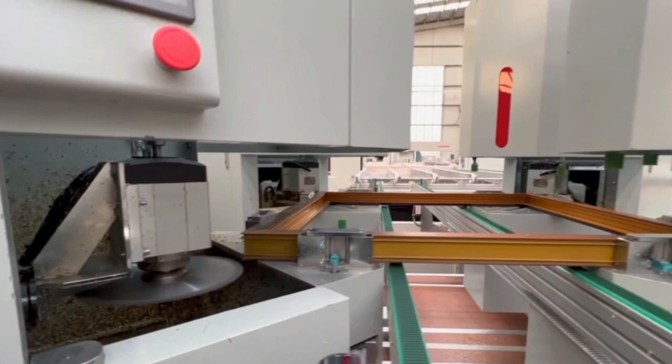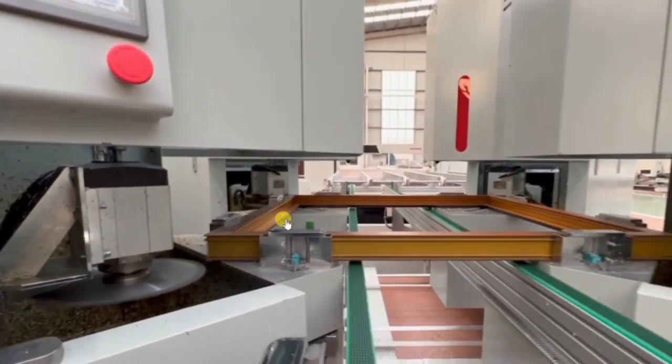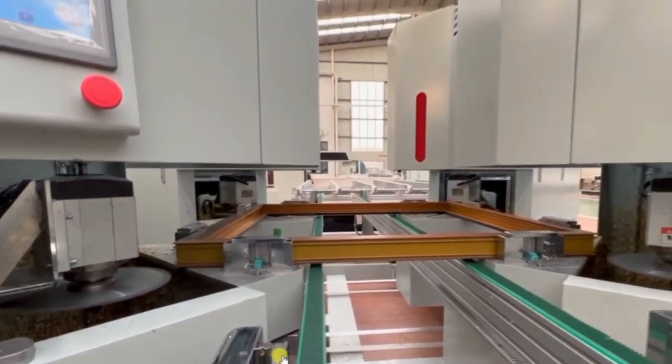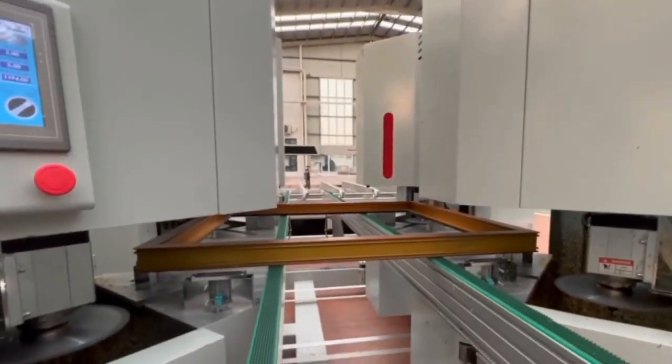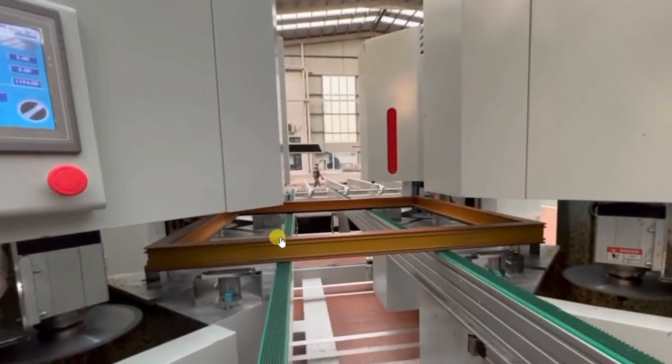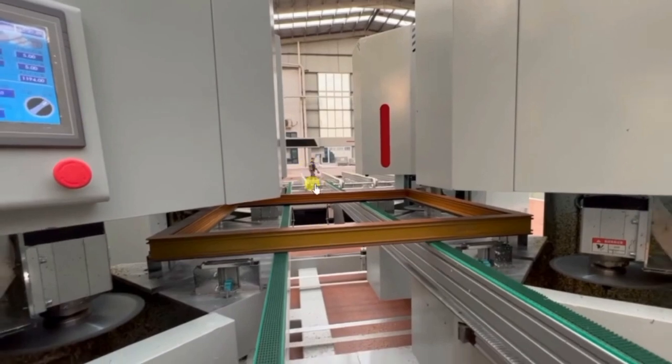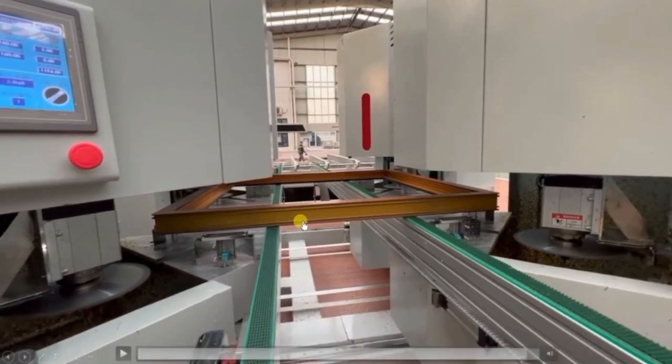So in this way cleaning is done. So it unclamps. Cylinder moves upwards. So it unclamps the frame. And again this conveyor will move upwards, and after that this conveyor will start and take this to palletizer machine, because this is now the complete finished product.